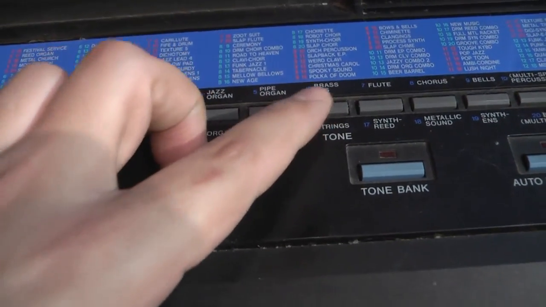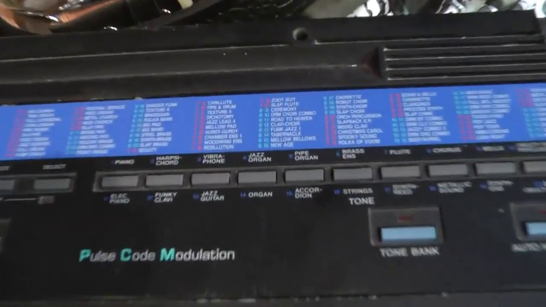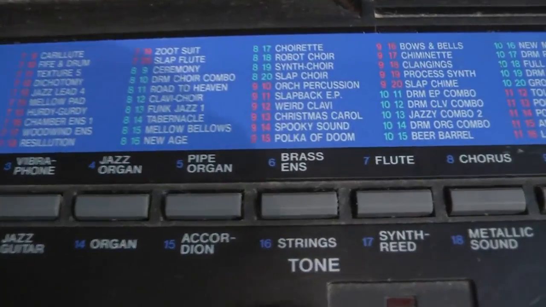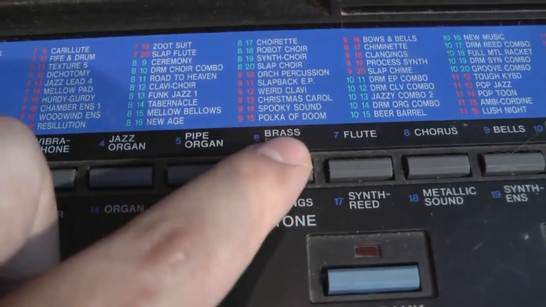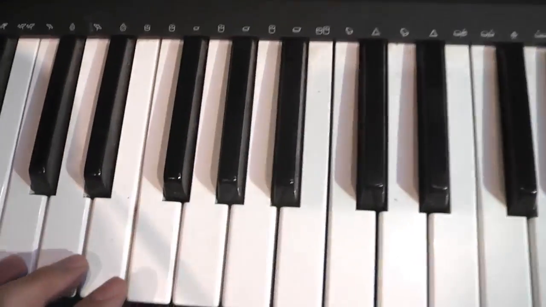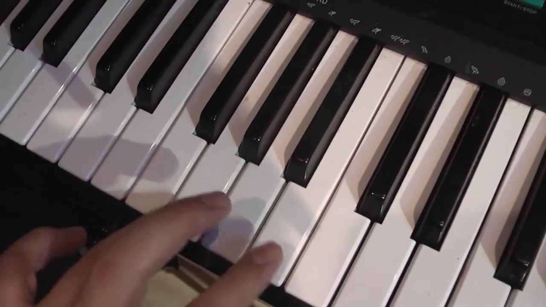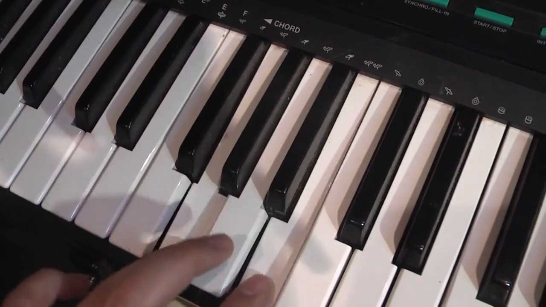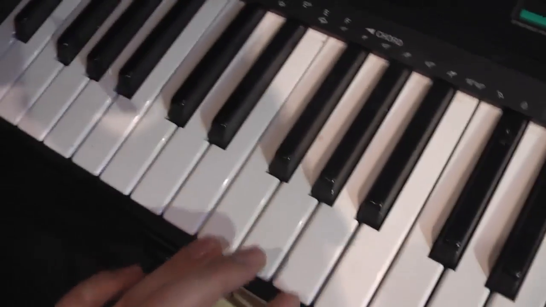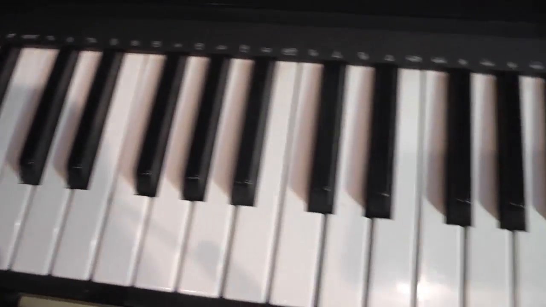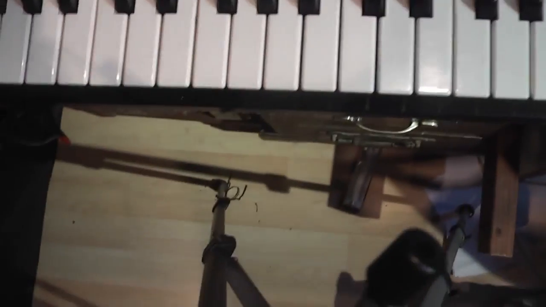I think I use this one. Is this strings? Yeah, number 6. So now it sounds more symphonic. It sounds different.